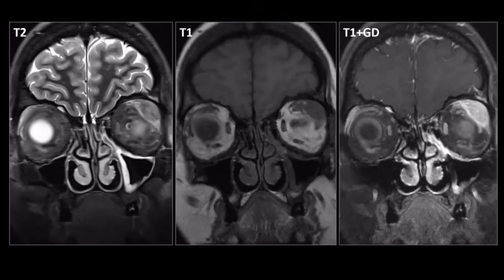Here's another patient with a non-infectious orbital pseudotumor involving the lacrimal gland on the left side. We see diffuse enlargement of the left lacrimal gland, which is hyperintense on the T2 weighted images, suggestive of edema, and which is intensely enhancing on the T1 weighted images with gadolinium.